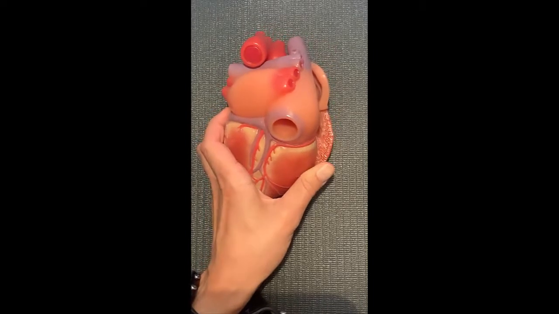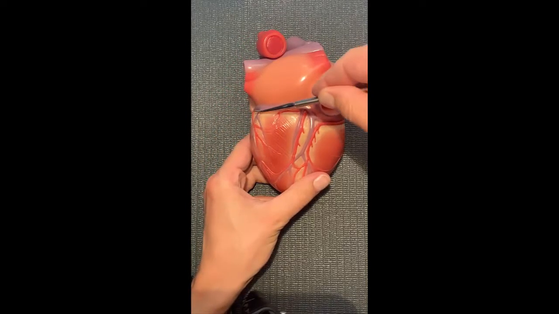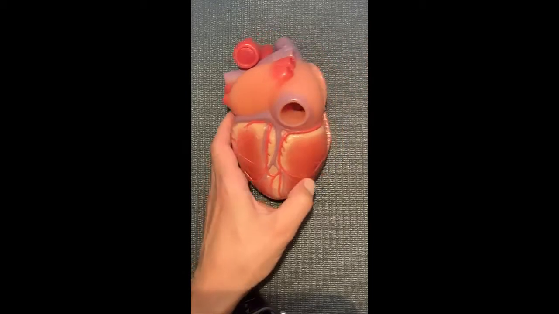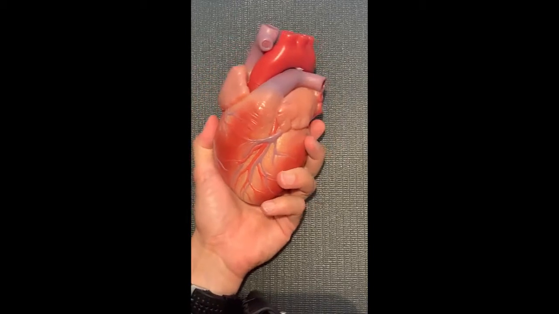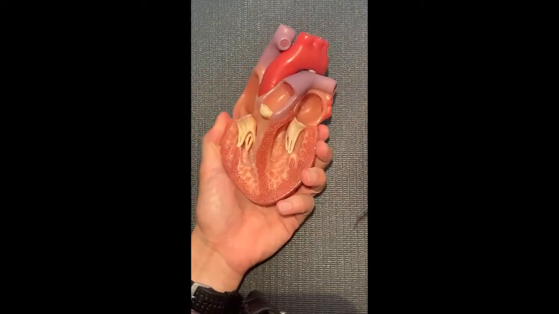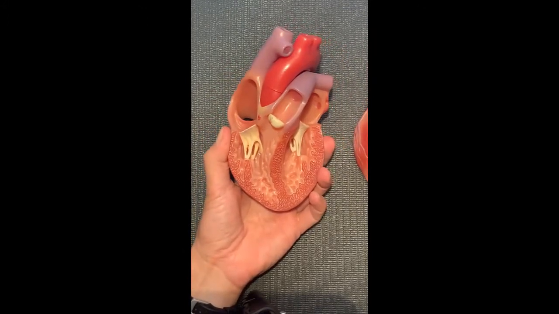The coronary sinus is a vein that lies on the posterior aspect of the heart. Okay, so this is the coronary sinus. The next structure in your word list is the right atrium. To see the right atrium well, we want to take the front part of the heart model off, and we're able to see all the chambers, the valves, etc.